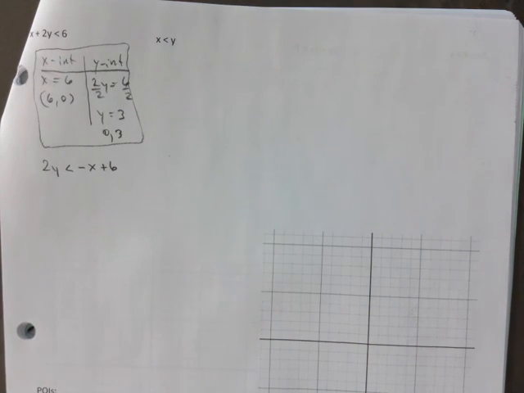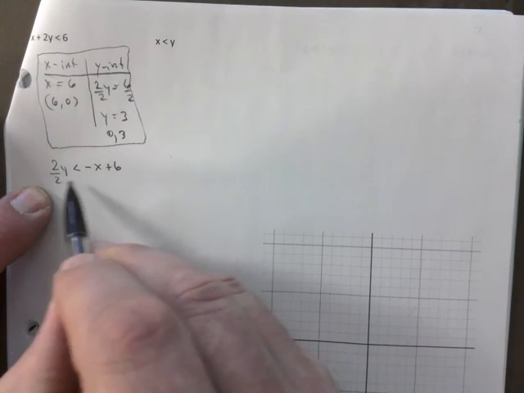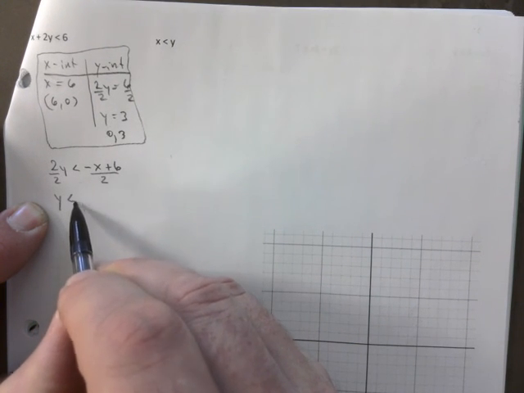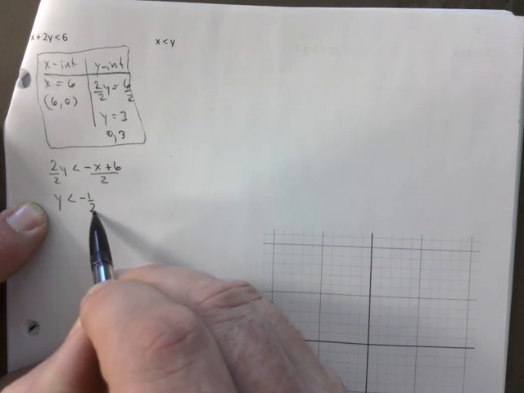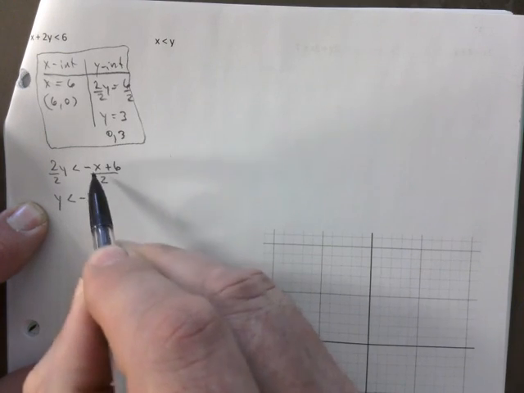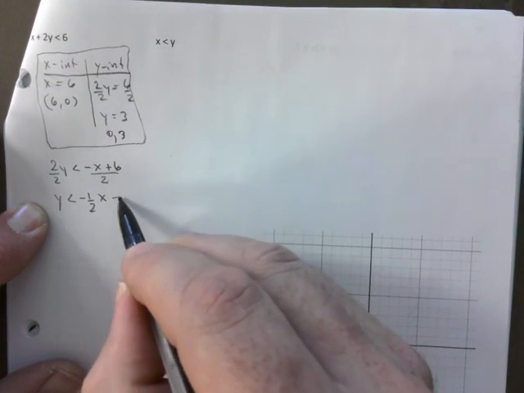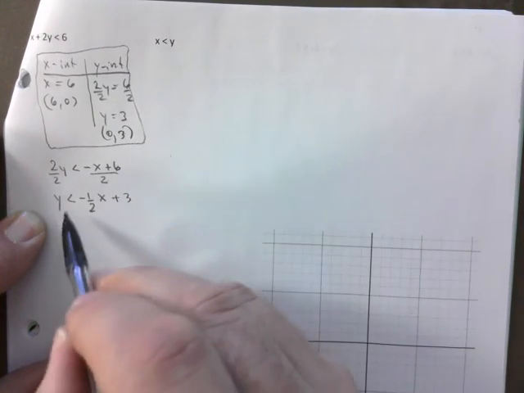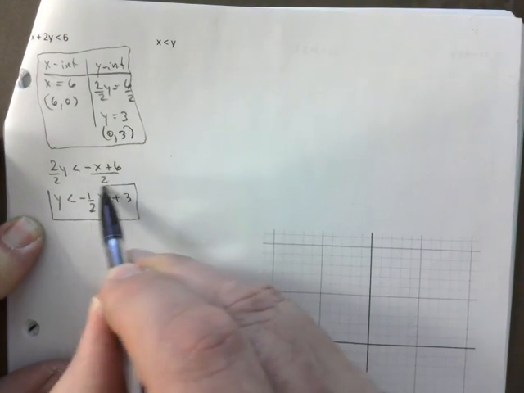I immediately start rewriting it. I divide both sides by 2. y is less than -1/2 x + 3. And that jives with what I got before, so I'm happy about that.